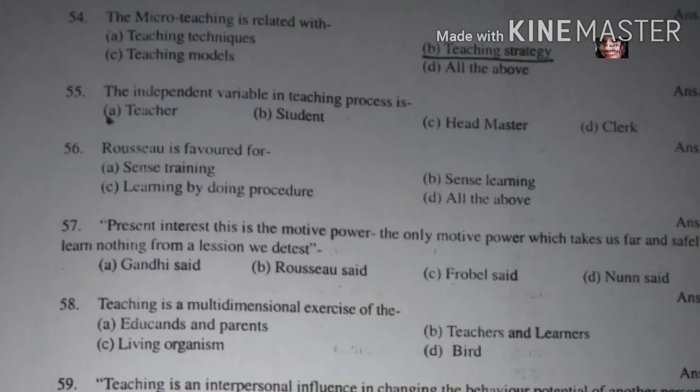Next question, microteaching is related with: options are teaching technique, teaching strategy, teaching models, and option D is all the above. The correct option is B, teaching strategy. Next, the independent variable in teaching process is: options are teacher, student, headmaster or clerk. The correct option is A, teacher.